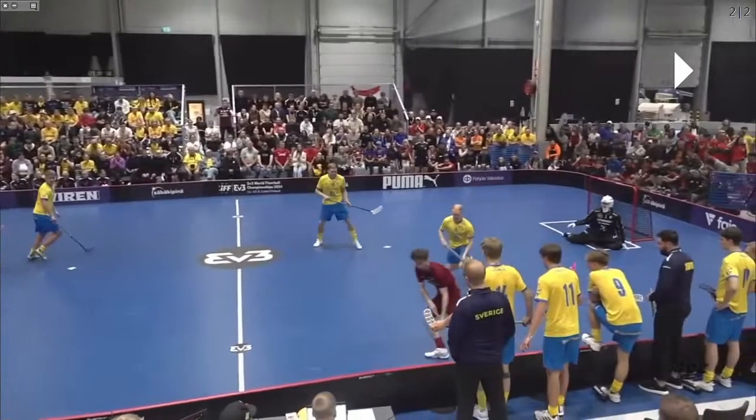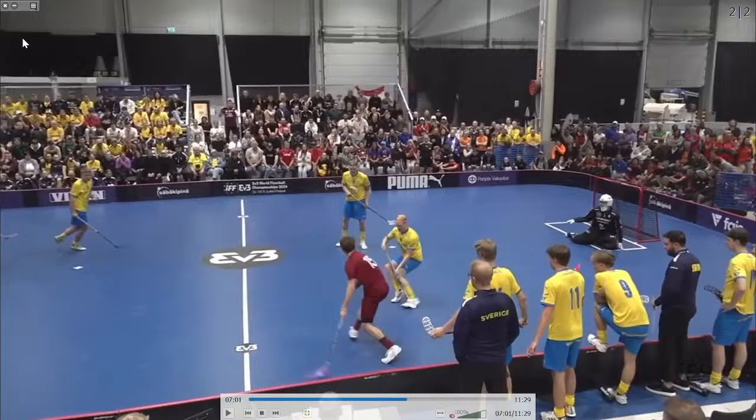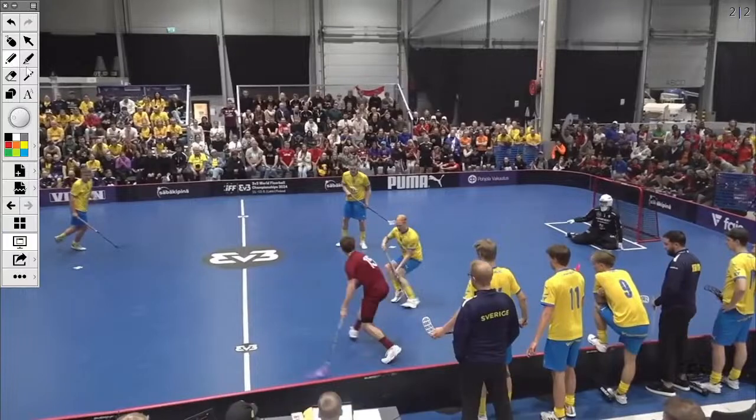So more or less a deep pass, and now the player is able to shoot out of movement. So he's not standing still, receiving the ball, turning around and shooting, but he is able to move, get some speed, more speed than the Swedish defender in this situation, receiving the ball and running with the ball, and out of this running situation is able to score a goal.